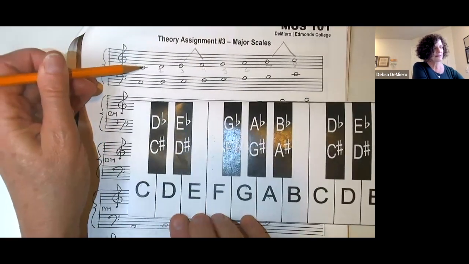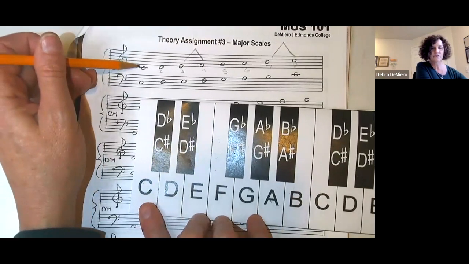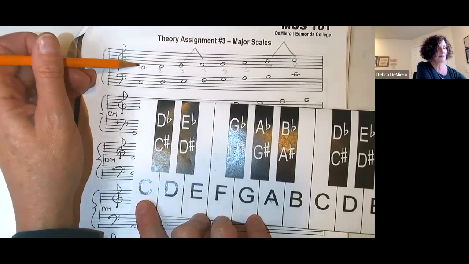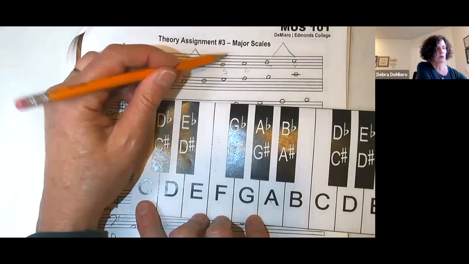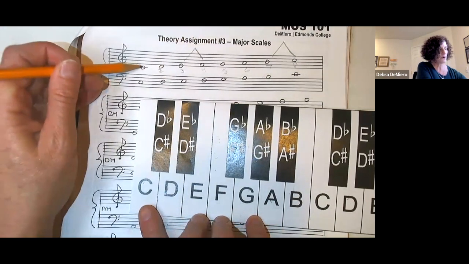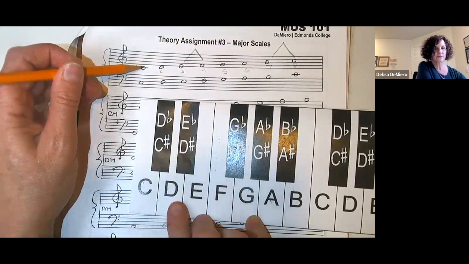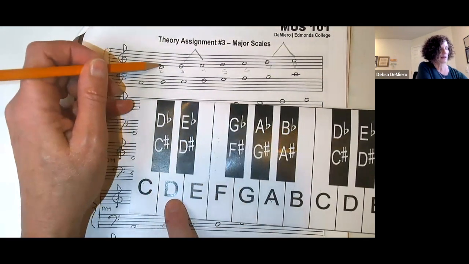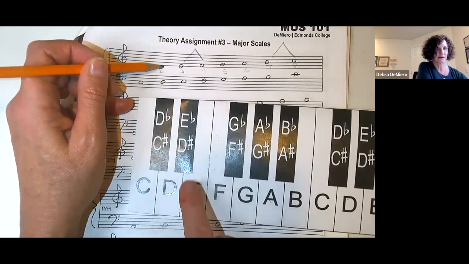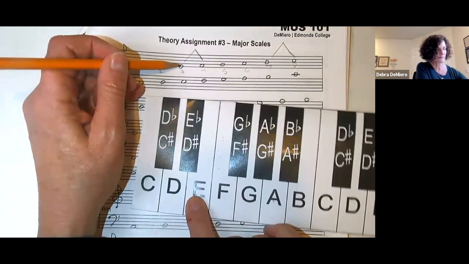So we start with C. I've got my finger on C, and I've got my pencil on C. Move up on the keyboard first, a whole step. Remember, this is whole step, half, whole, whole, whole, half. So a whole step above C, skip this one and go to here for a whole step, and I have a D, and this is a D. Another whole step from D. Here's a whole step distance from D to E, and this is an E.